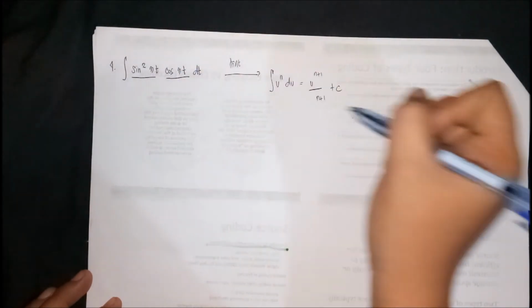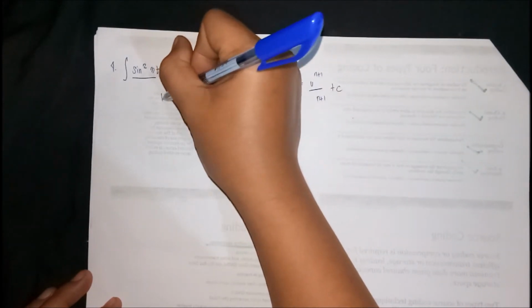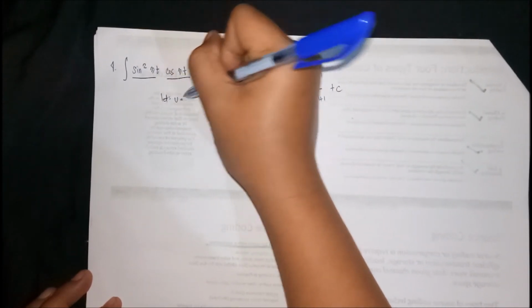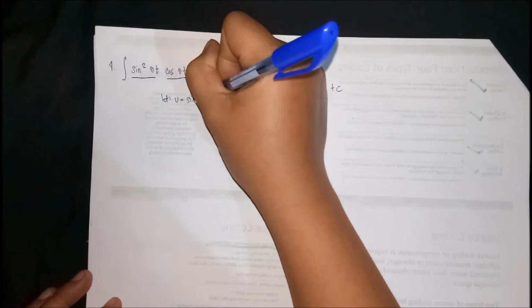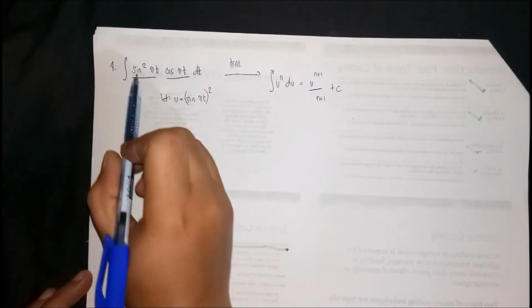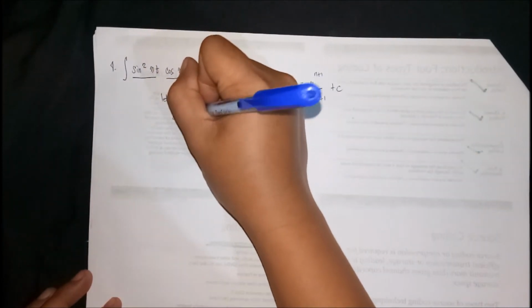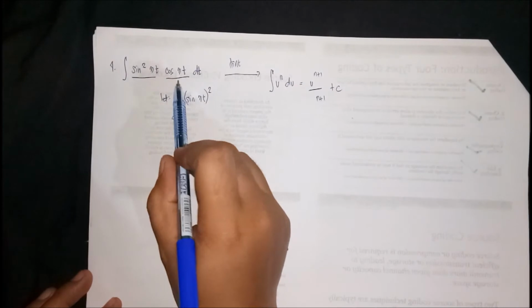Okay. So, tingnan natin, if si u natin is sine 3t, class, the same lang ba to? This one? Yes, the same lang yan. Okay. Ano ba yung du natin? Check muna natin kung talagang ito ba talaga.